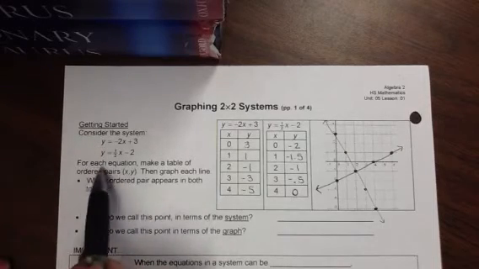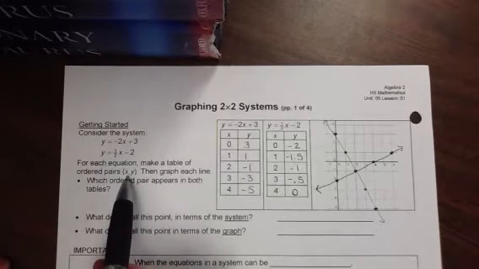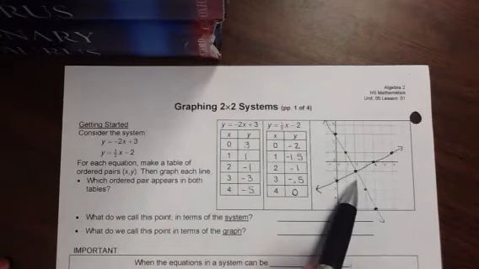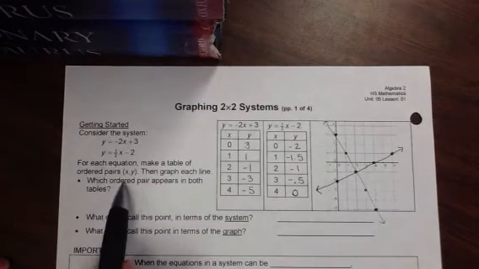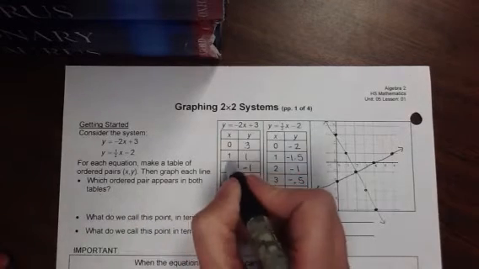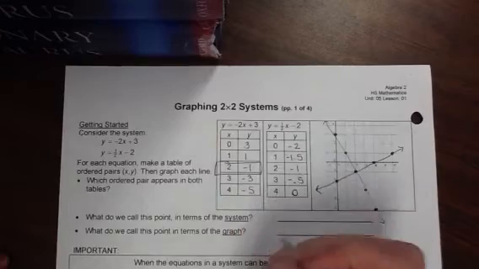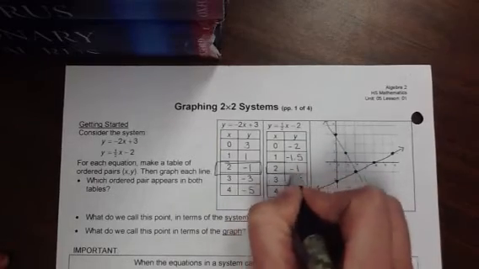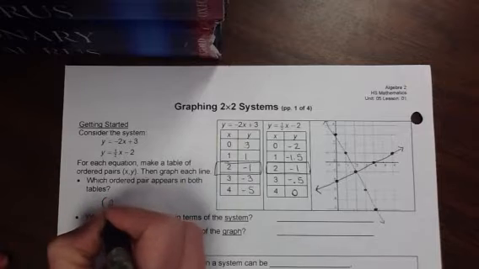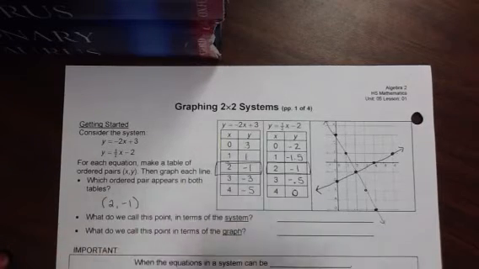So it says for each question, make a table of ordered pairs, which we did. Here they are. Then graph each line, which we did. Now it says which ordered pair appears in both tables. Well, if we look, you should see that 2, negative 1 is here and here. So we would say 2, negative 1.